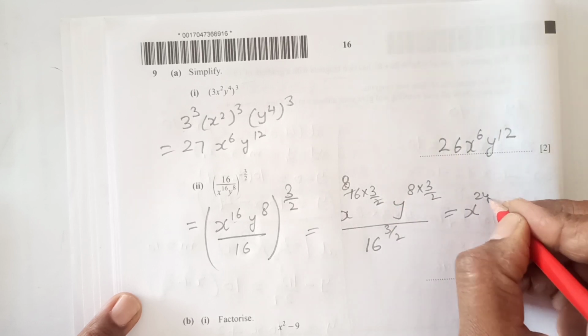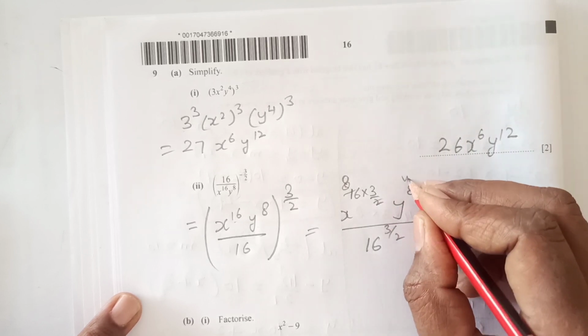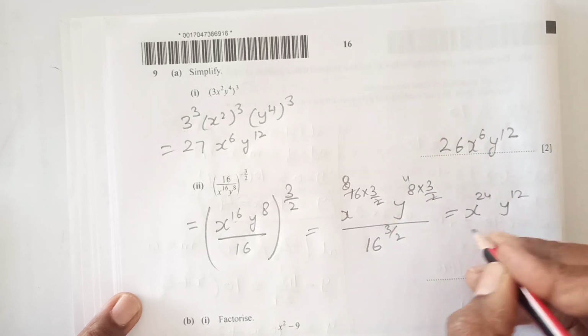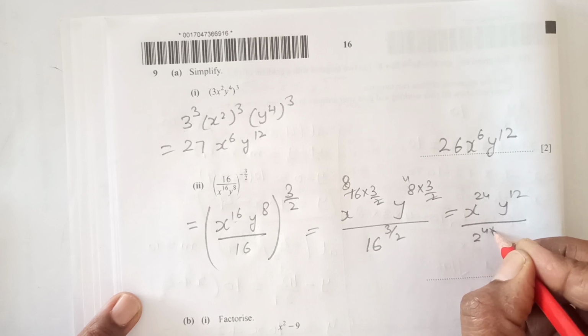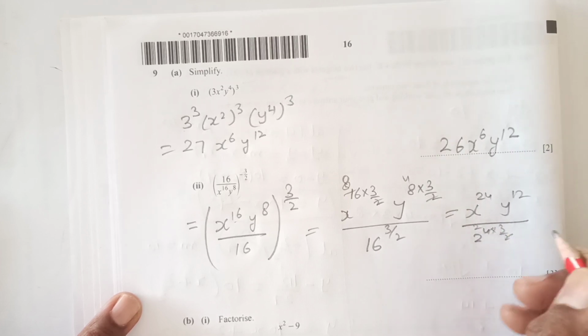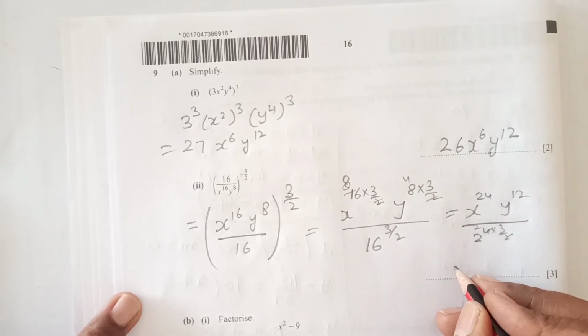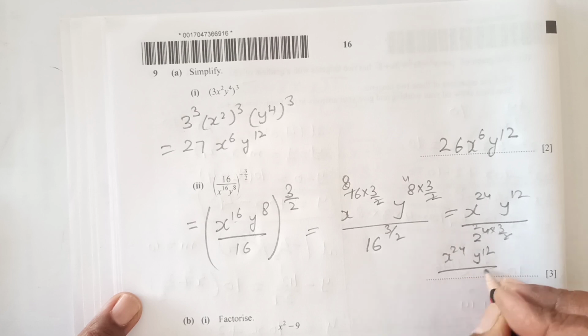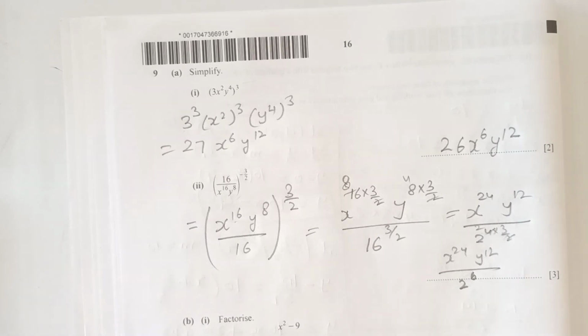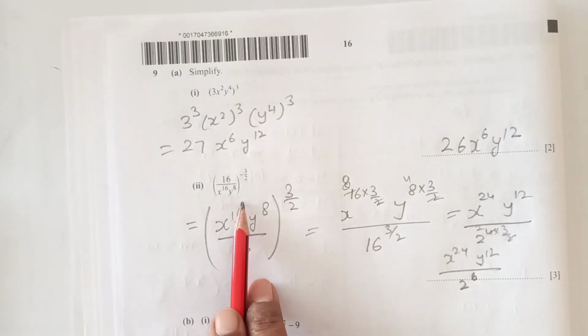Yeah, it's 24. And y to the power 2 times 4, it's 12. Over 16 can be written as 2 to the power 4, and 4 times 3 over 2 is 6. So it is going to be x^24, y^12 over 2^6. Okay, so that's the final answer for this one, right?